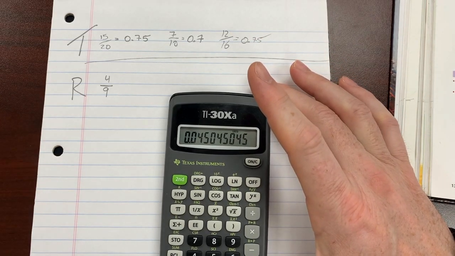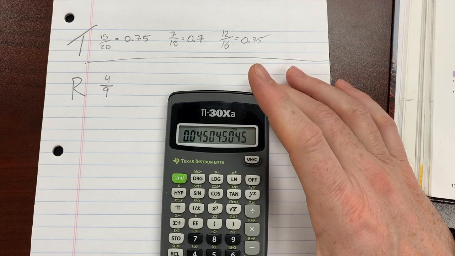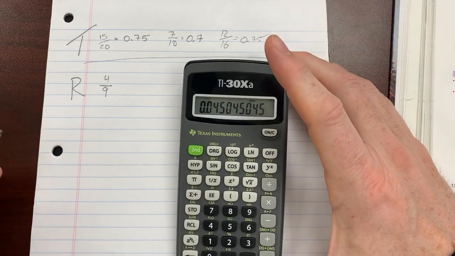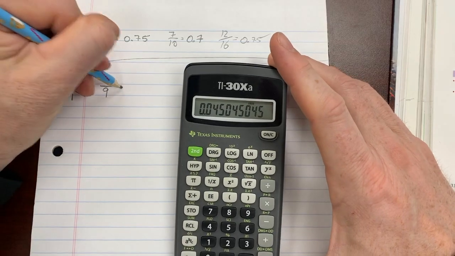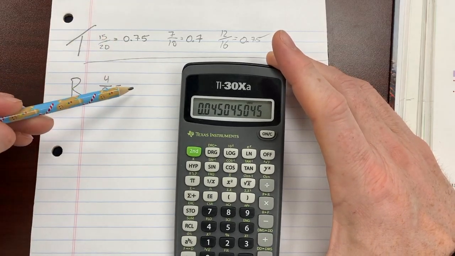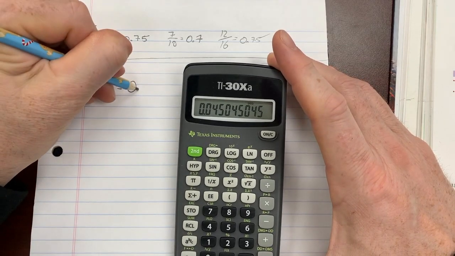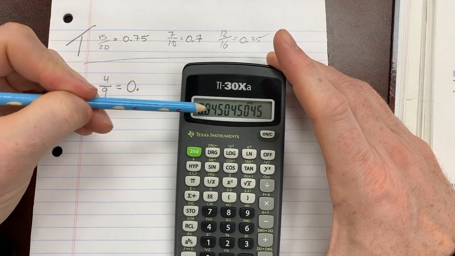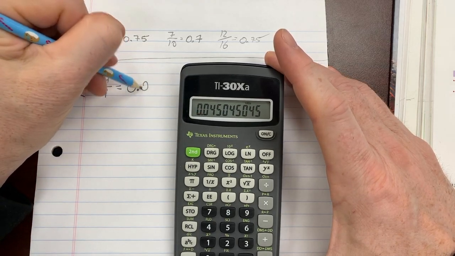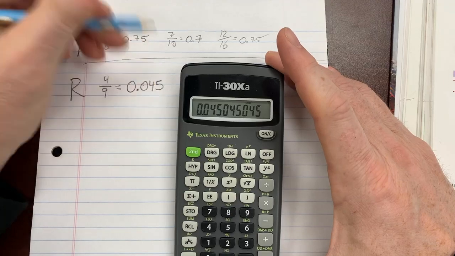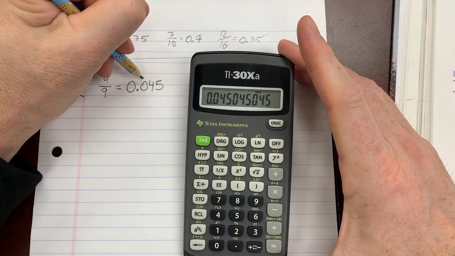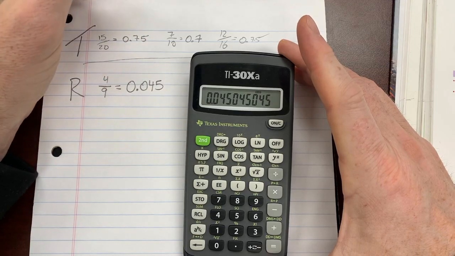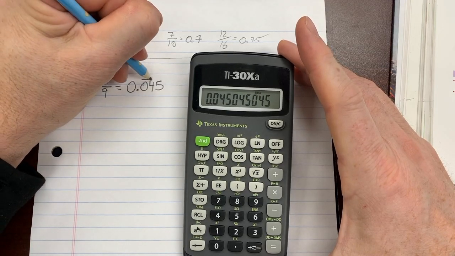So the question comes up, how do we write these properly? There are two important things to remember. First, if we're putting this as a decimal, we write down the digits until they repeat. So I'd write down 0, 4, 5, and then we start over with the repeating. That's all I write down there. Then, to show that they are repeating, we use what's called bar notation.